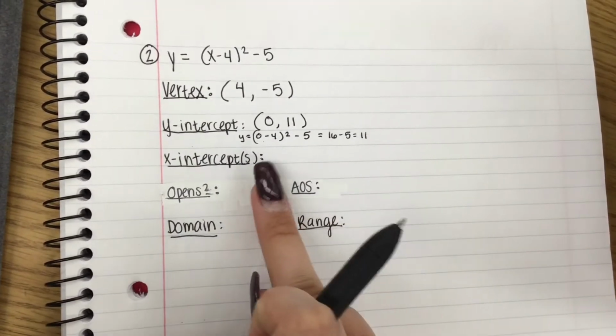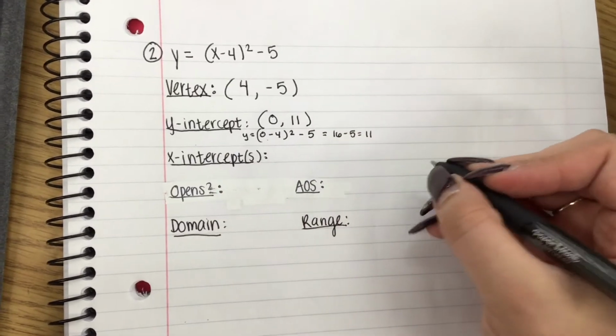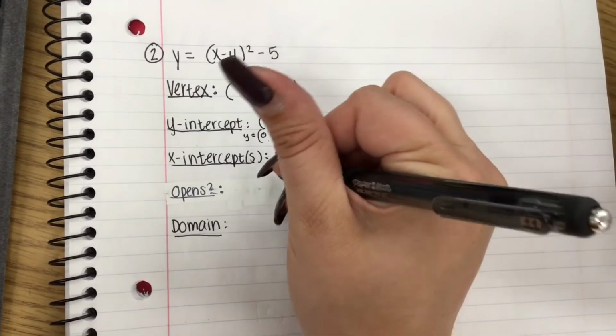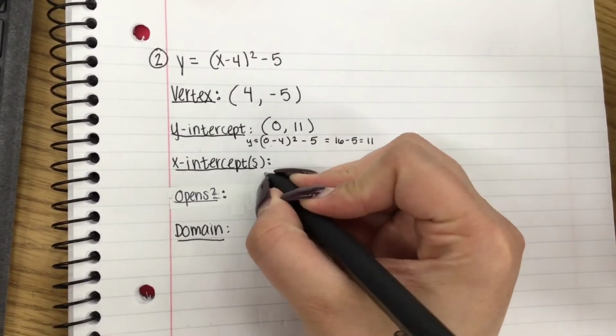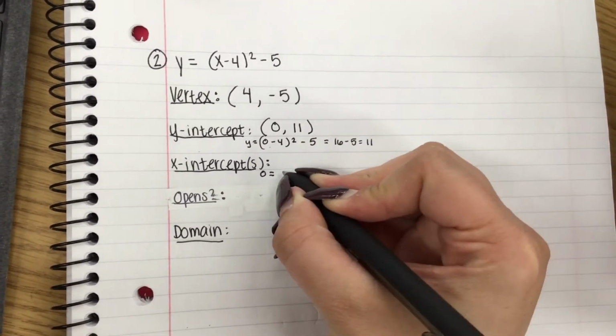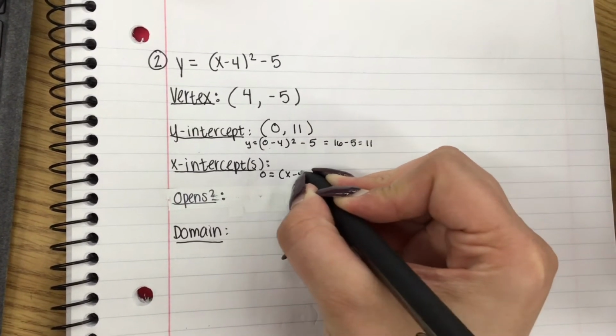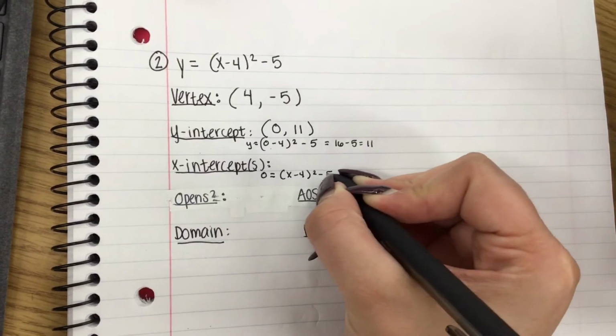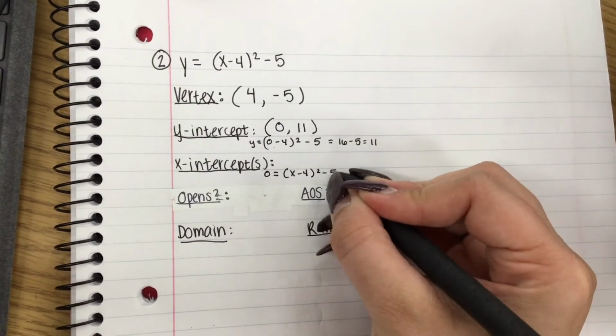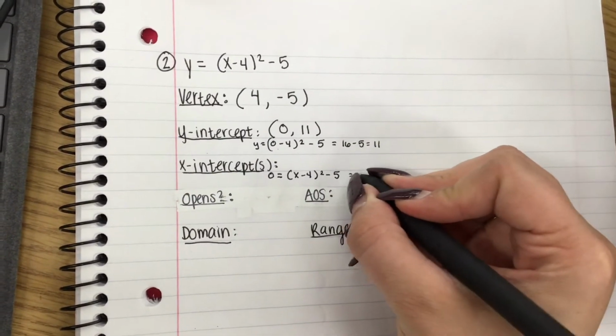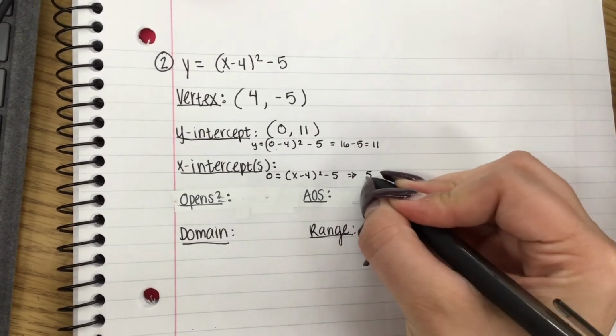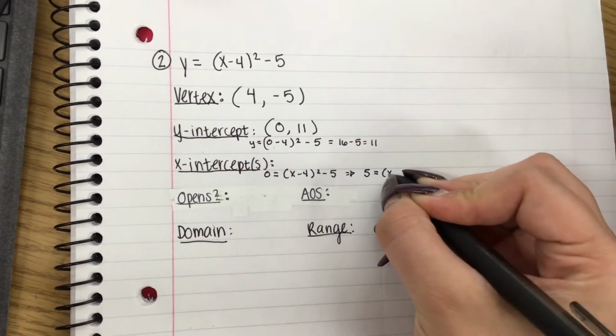For my x-intercepts, I'm plugging in 0 for y. So I'm going to end up having to solve an equation. Here, I'm trying to figure out where I'm going to write this. I'm squishing it in. So here, I'm solving this equation using backwards PEMDAS. So I'm going to add 5. That's going to give me 5 on the left side because 0 plus 5 is just 5.